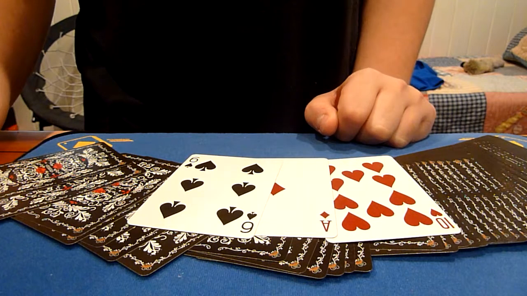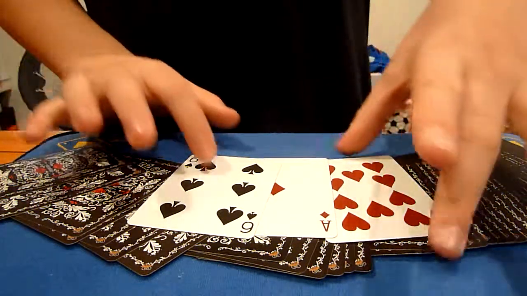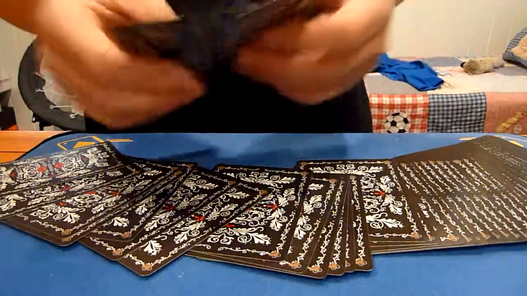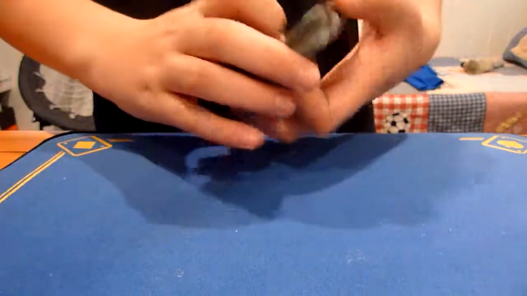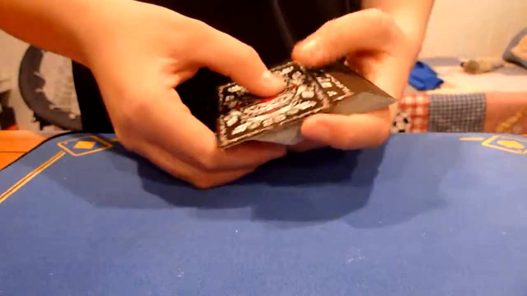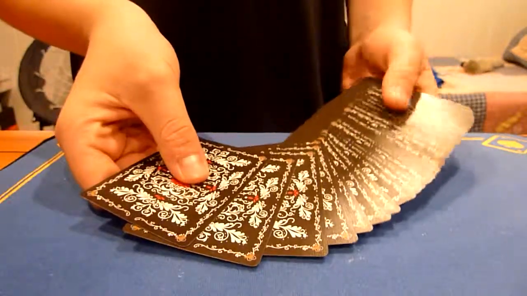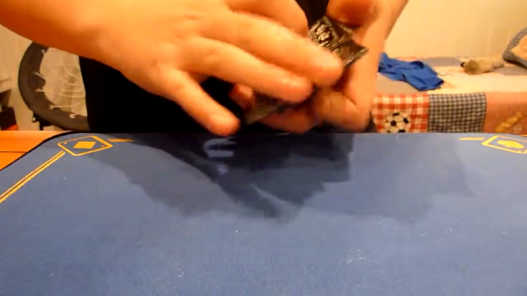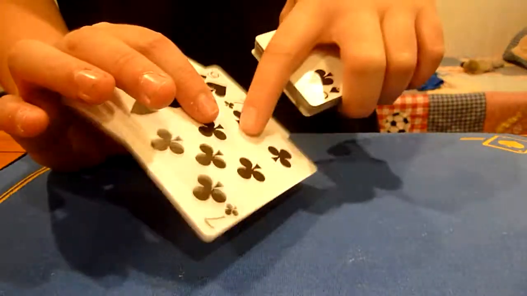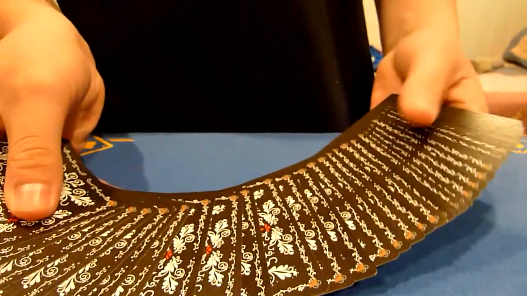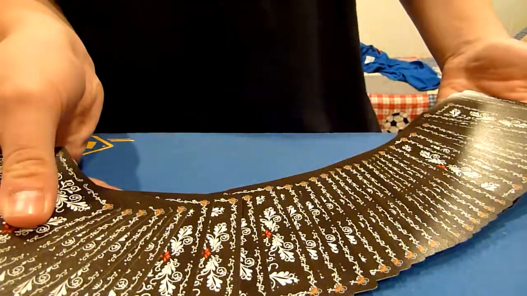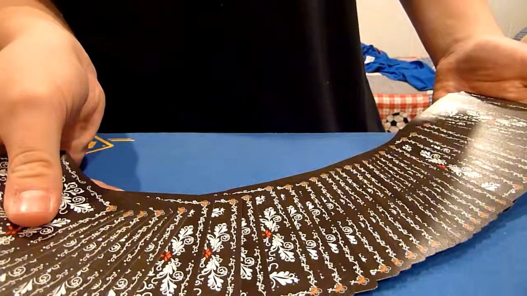So let's get into the tutorial on how to do this trick. There's not really a setup, it's just one thing you have to memorize: a certain amount of cards down in the deck. Now, this can be 3 cards, like for example, I remembered the 3rd card down, but it could be a lot more than that. But it's just easier to see, and plus if you go too far down, it's going to take too long to count, and plus there's a bigger chance of the spectator actually picking that card.